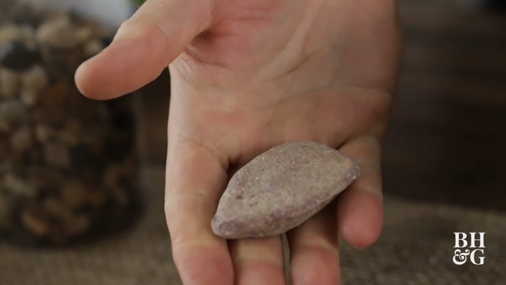Also for drainage, what you can do is take a pebble from outside or a small rock, or if a terracotta pot breaks, I usually keep the shards. That's good to put in the bottom of the pot just to keep all the soil from leaching out of the bottom of the pot that has a hole.